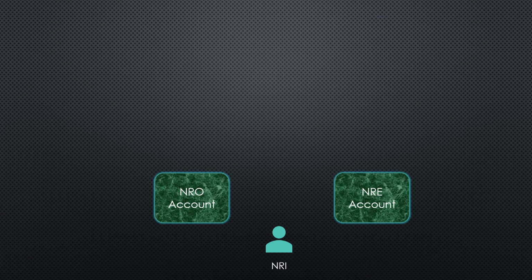From a purely operational perspective, an NRO account is nothing but a regular savings account operated by an NRI. So if you had a savings account prior to becoming an NRI, you will want to talk to your bank and convert your resident savings account into an NRO account. This is a very simple process where your account will be redesignated upon giving a requisition letter or something.